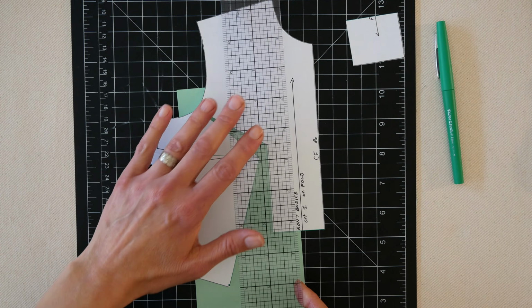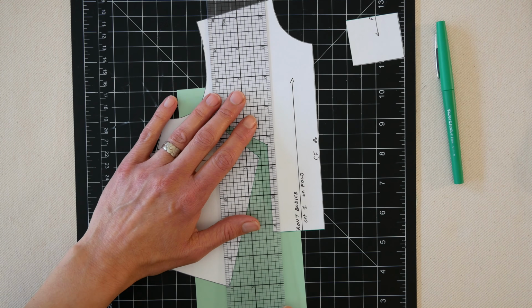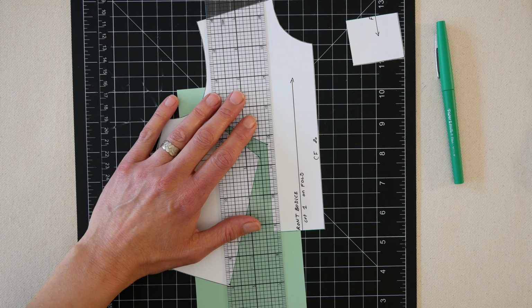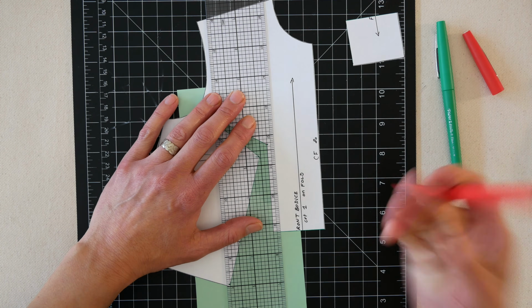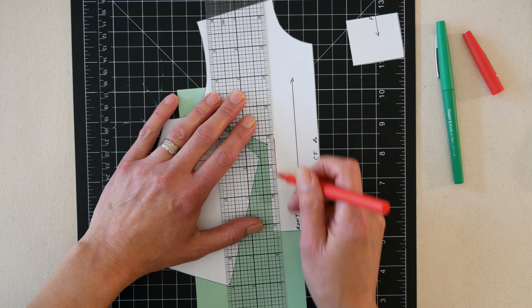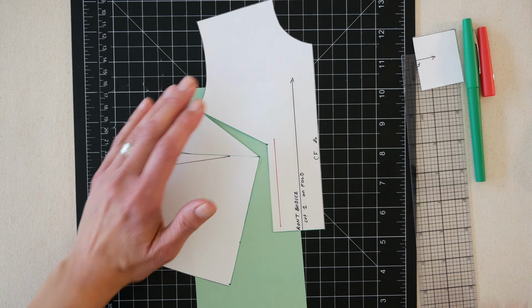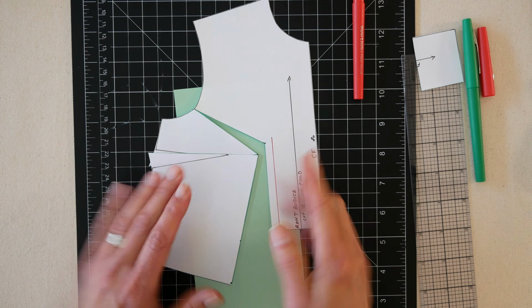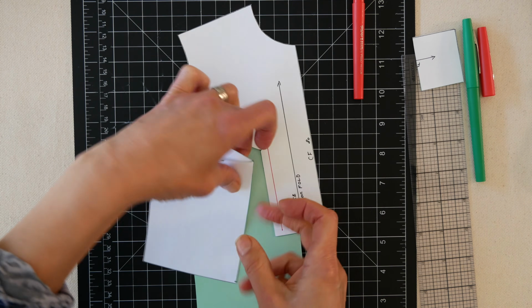So you're going to reduce the pattern only by half of what you need total, because this pattern here only represents half of the front bodice. Right? You're going to cut out 2 of these, or you're going to cut out 1 on the fold, and together they will have the total amount you need to be taken out.